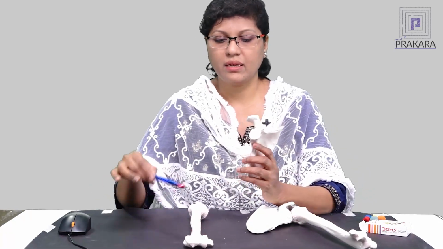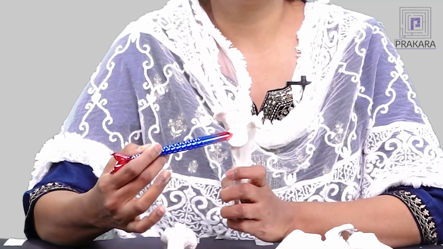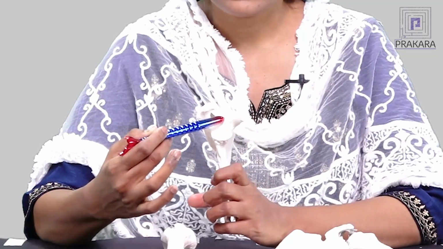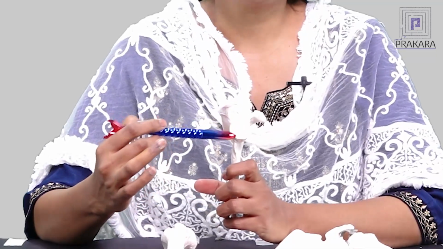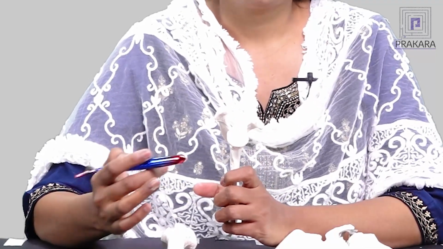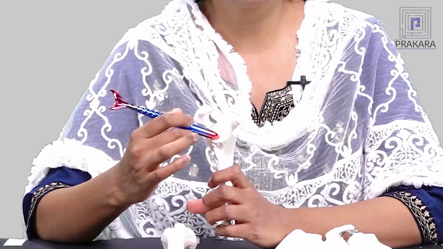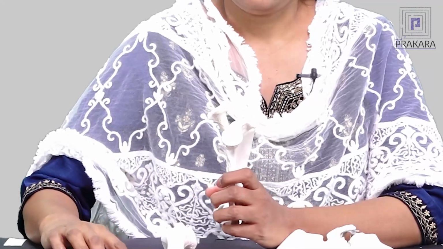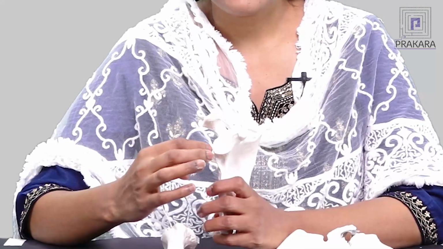This is the glenoid fossa, or you can say the glenoid cavity. This whole glenoid cavity is covered by articular cartilage, that is hyaline articular cartilage, which is thin in the center and thick at the periphery. Again, one fibrocartilaginous rim surrounds the periphery of this glenoid cavity. That fibrocartilaginous rim is known as the glenoidal labrum.